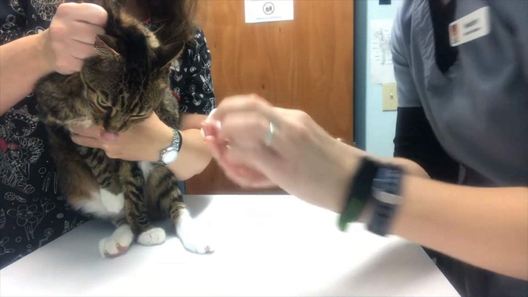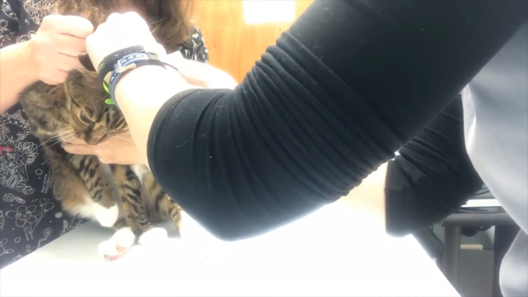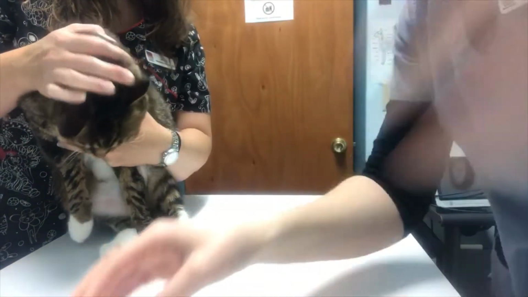There again, another 4x4 piece of cotton. Go down in the ear canal. Give it a small turn to help dry everything out. You also want to make sure that the inside of the pinna is also dry.